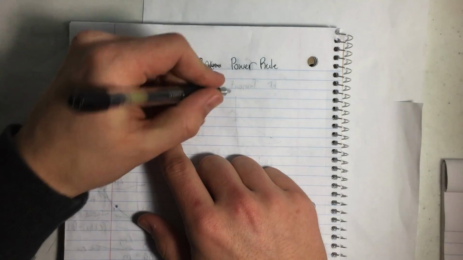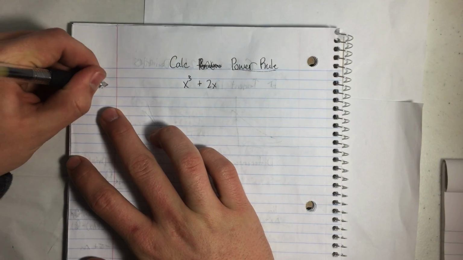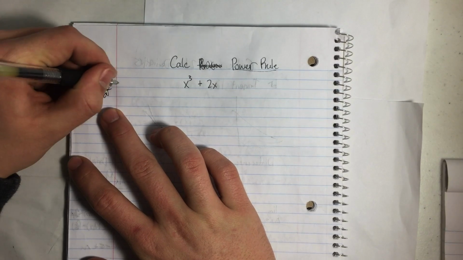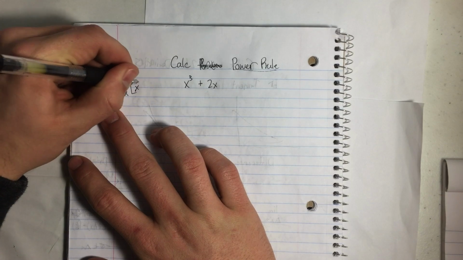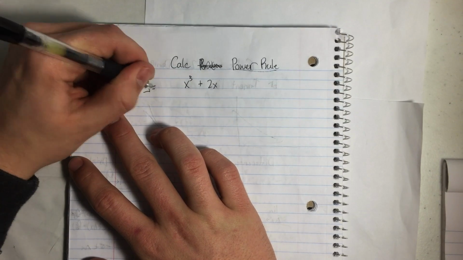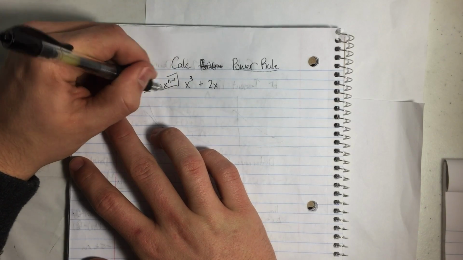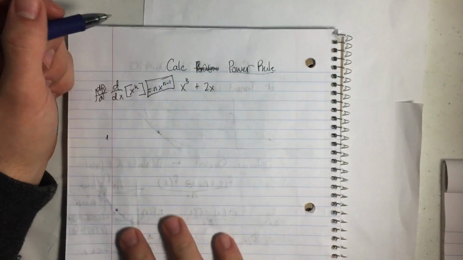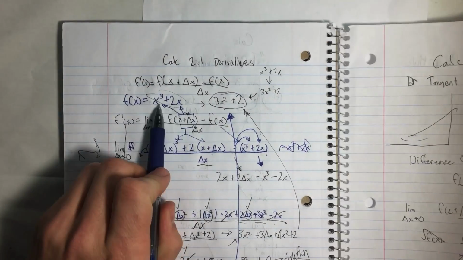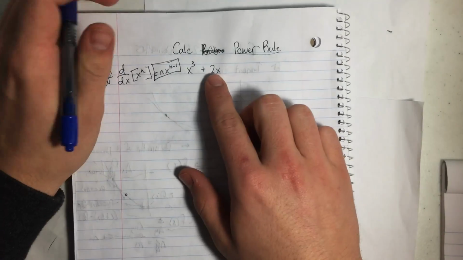Okay, so what we're going to use is called the power rule, and I'm going to write the rule here. So d over dx of x to the n, the derivative equals n times x to the n minus 1. This is the rule. So what does that actually mean? We're going to take the example from yesterday, this x cubed plus 2x, and we're going to do that.